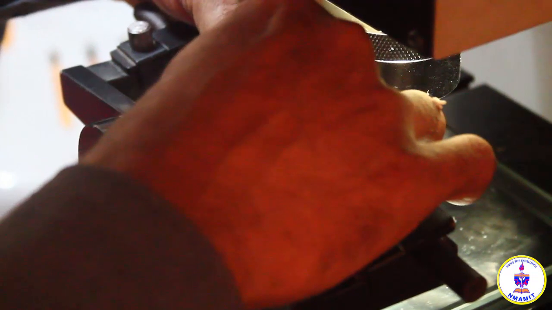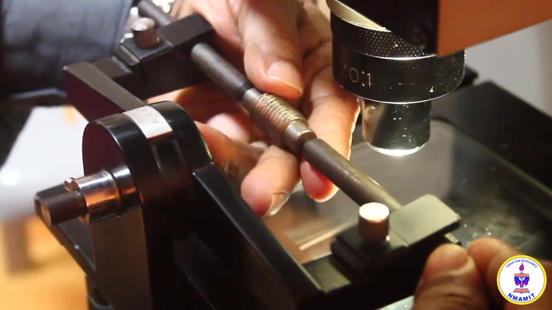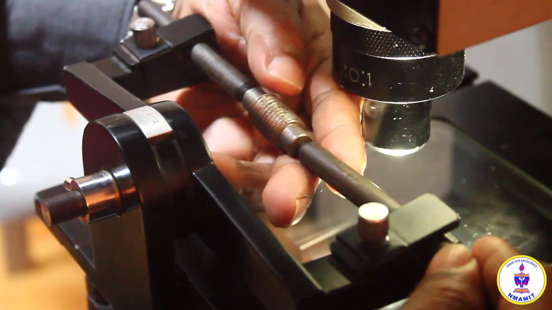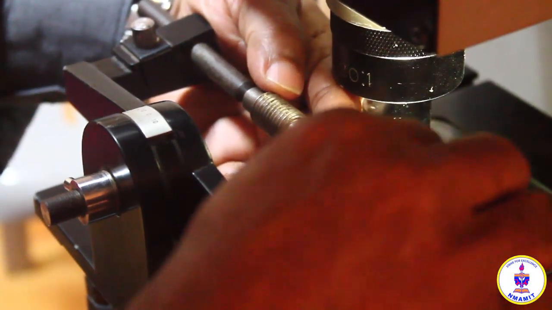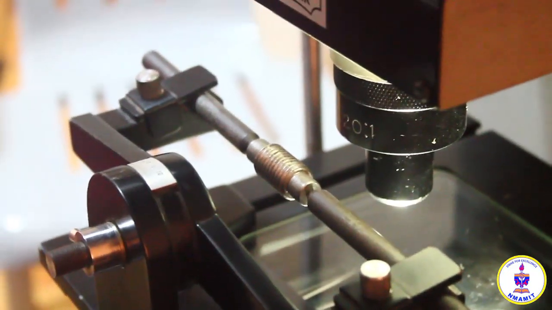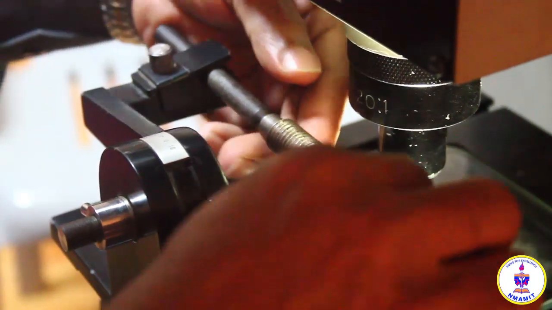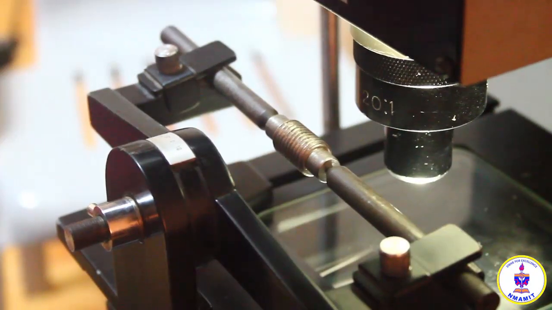Similarly, for the measurement of screw thread parameters, the screw thread can be fixed here between centers. While fixing the screw thread between centers, you have to ensure that it is held in such a way that the axis of the thread is parallel to the pallet. The axis must be horizontal.